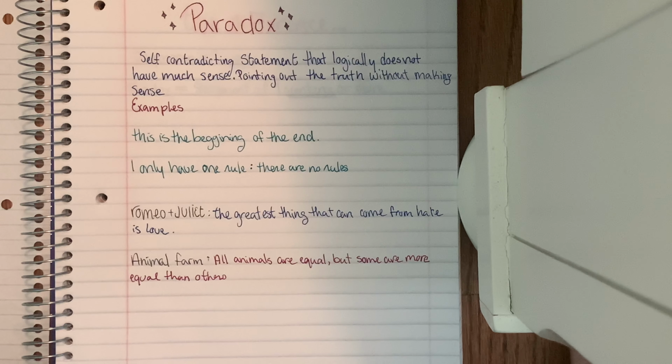Also, Animal Farm by George Orwell, one of the quotes is, all animals are equal, but some are more equal than others. It's trying to show that the government in the book is trying to make everything equal, but it really isn't, since some animals need other things, different things, and more things than others.